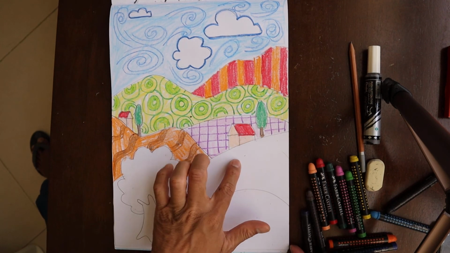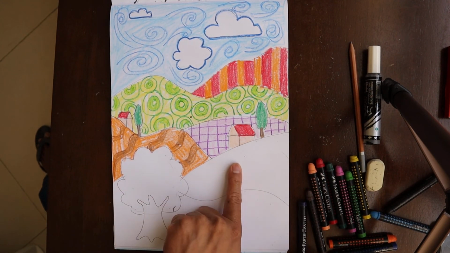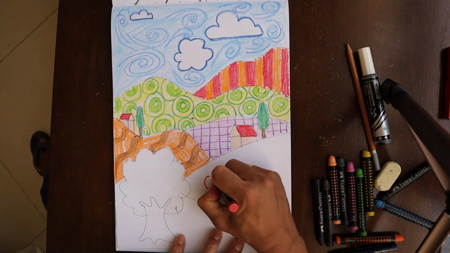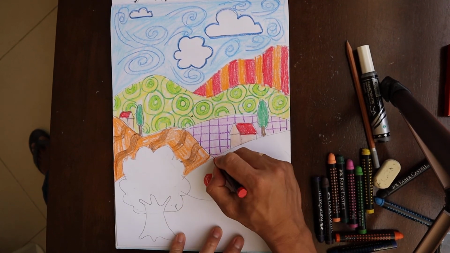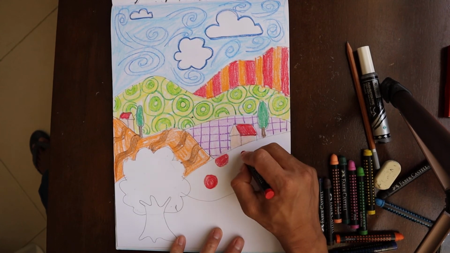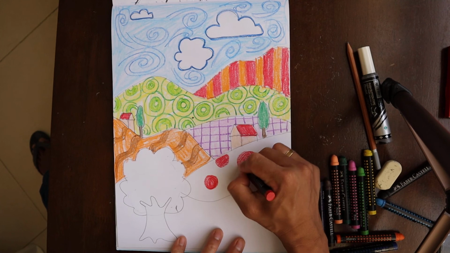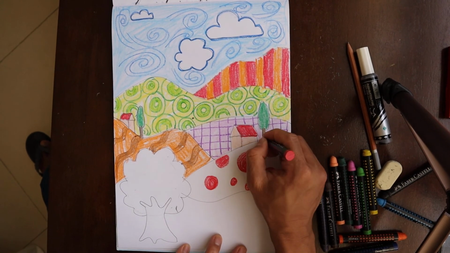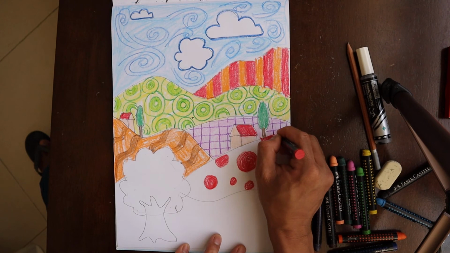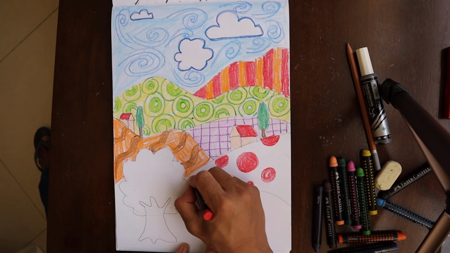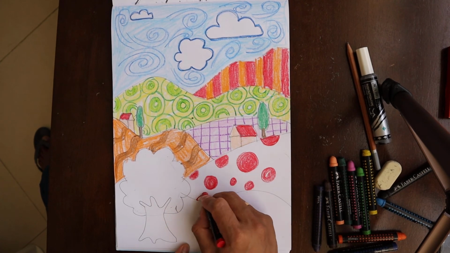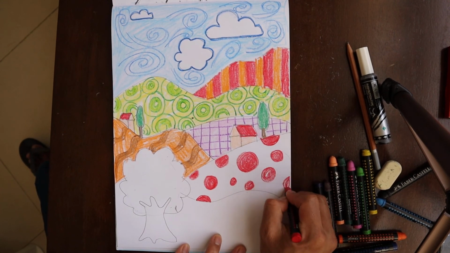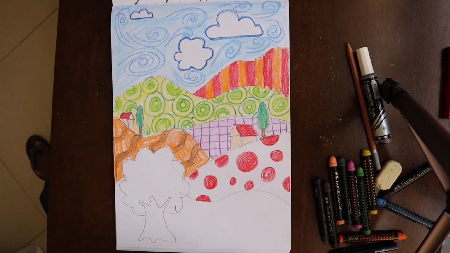There. Now I'm gonna color this with, what color should I use? Maybe I can use red. This time, I'm just gonna make circles like this. Small circles, big circles. It's like drawing a lot of Mars. Did you remember our Mars artwork? And I'm gonna leave the background of this area as white.